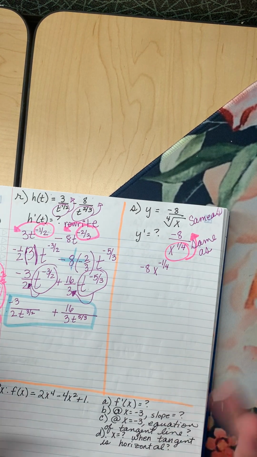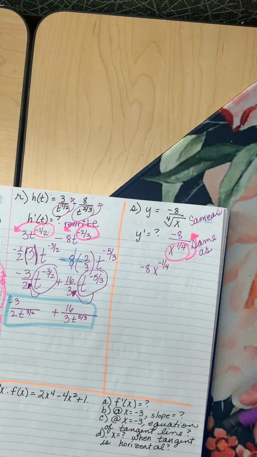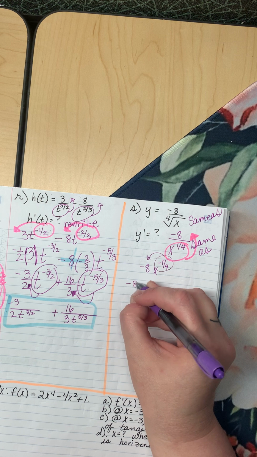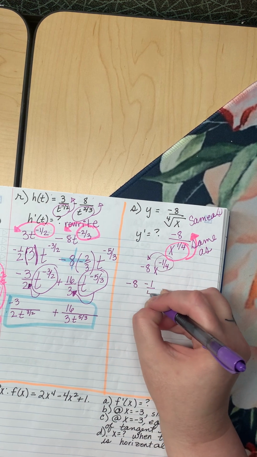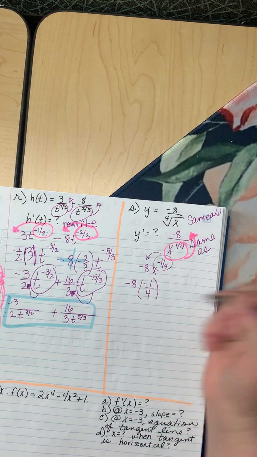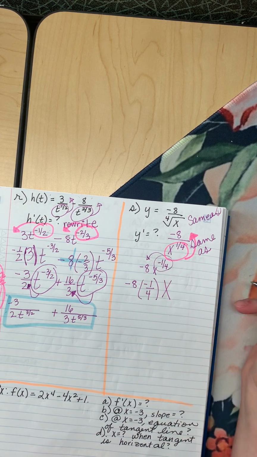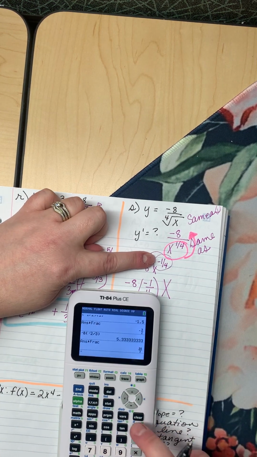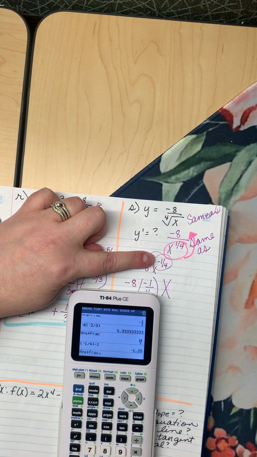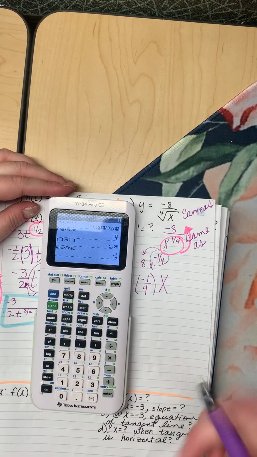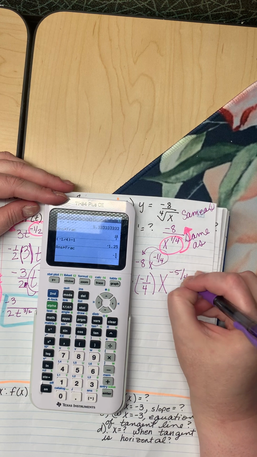Okay, now we're finally going to take the derivative. Remember, to take the derivative, you take this exponent and bring it down in front. So I have a negative 8, then there's a negative 1/4, but that looks like they're subtracting. So I'm going to use parentheses or a multiply dot. And then x to the whatever negative 1/4 minus 1 is. You can use a calculator or a common denominator. If you use a calculator, make sure you press math, enter, enter. And I got negative 5/4.